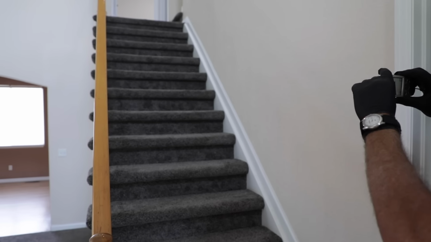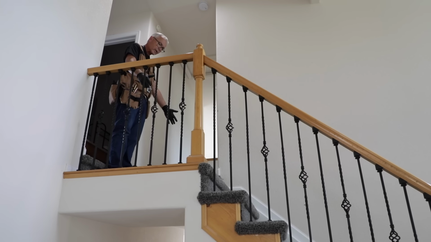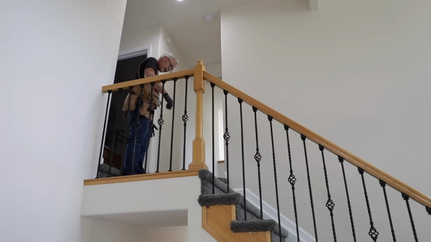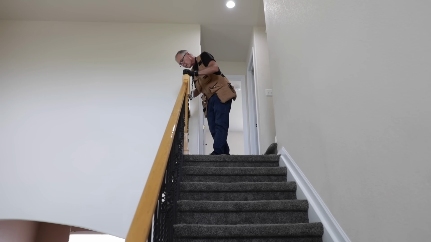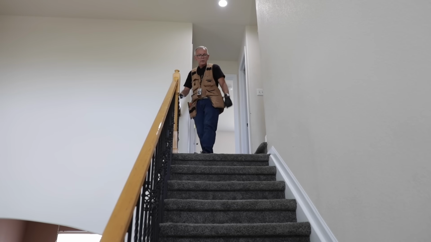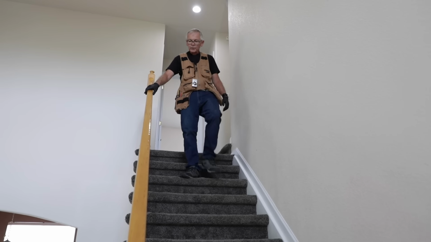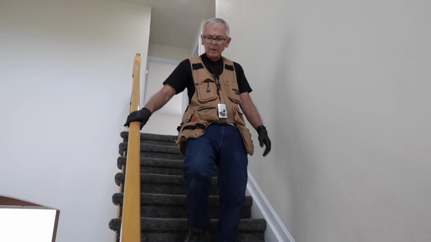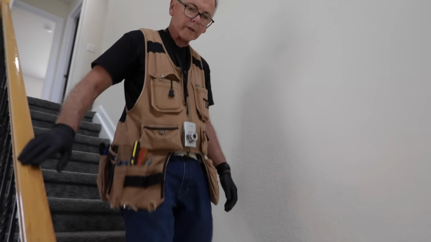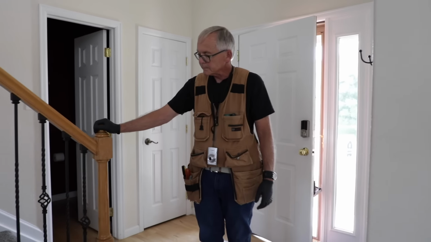I'm going to go ahead and walk up the stairs. We've got a landing up here at the top as well, and it actually is meeting all of the required size. Just make sure you give it a good view and check everything to make sure that it's good and solid. Stairways can be very dangerous, especially for elderly people and children. This one's in good shape and it's very secure.